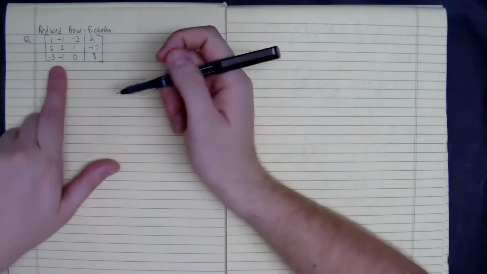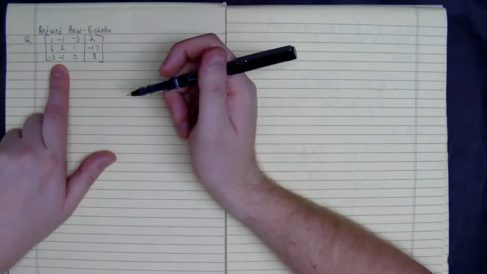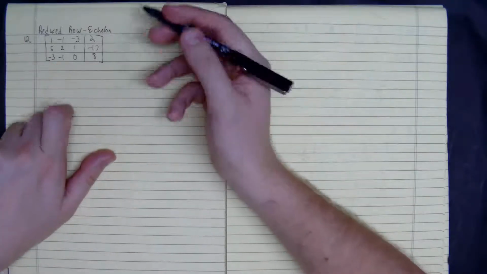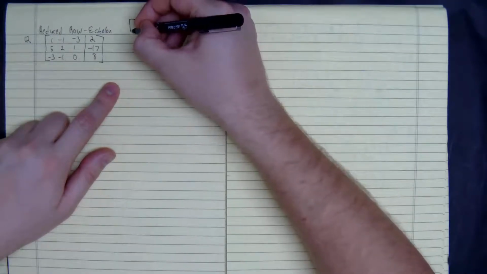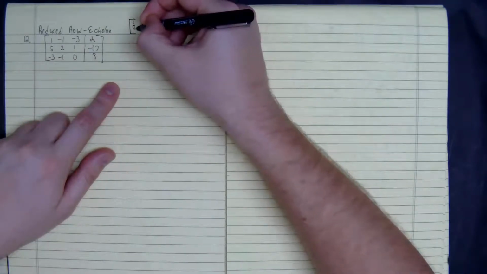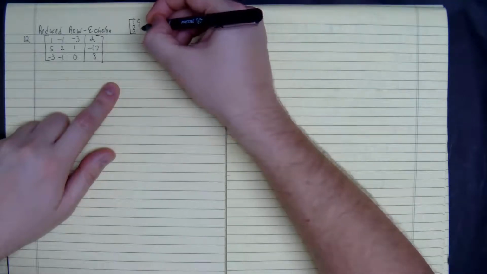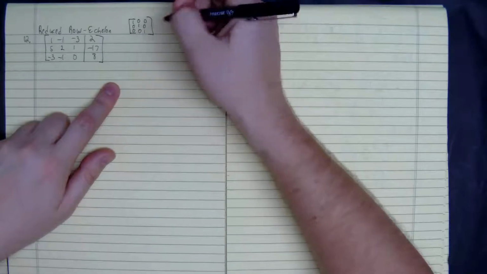All right, we're looking at number 12. They want us to put this in reduced row echelon form. So the first thing we should do is see that it's a 3 by 3 for our coefficient matrix of the augmented matrix. So let's write down 1, 0, 0, 0, 1, 0, 1, 0, 0. And let's make this our focus. We want to keep it highlighted at all times.